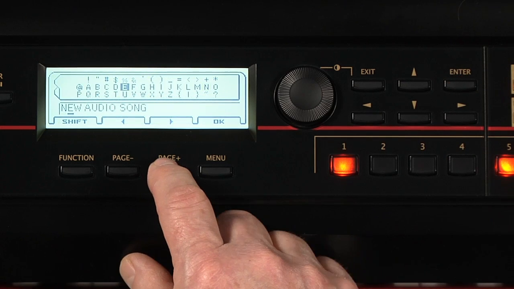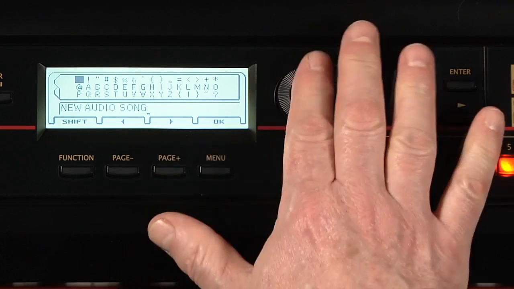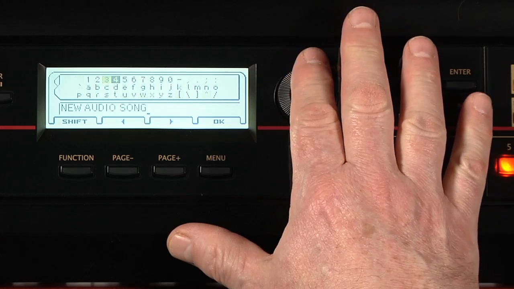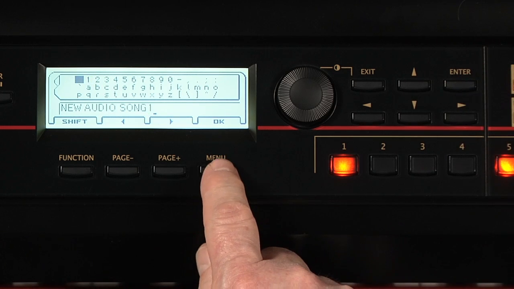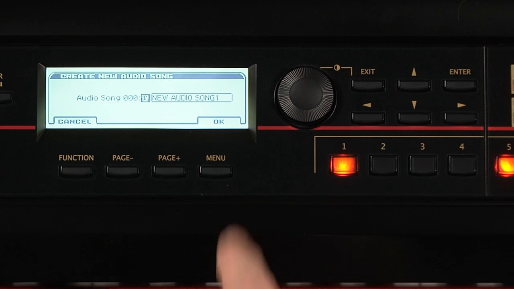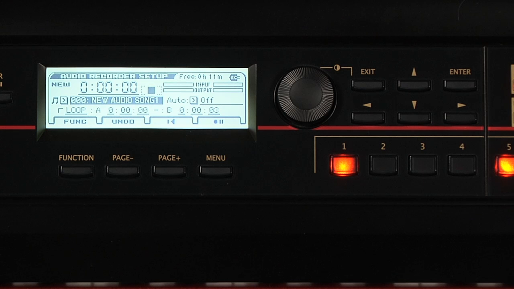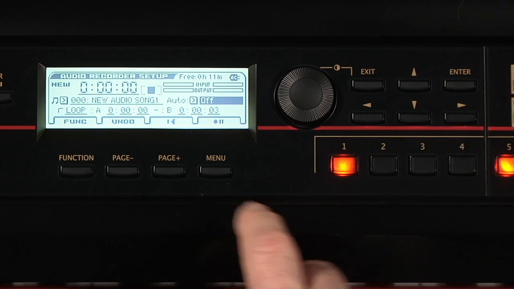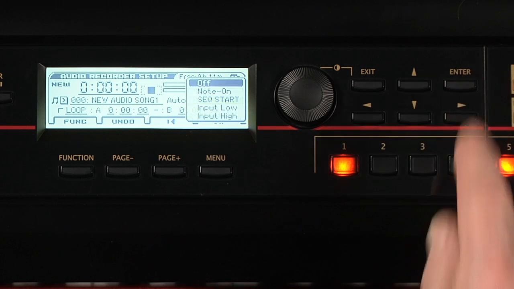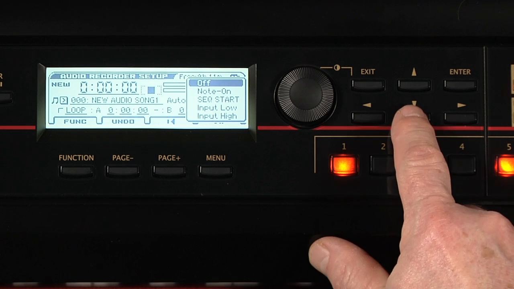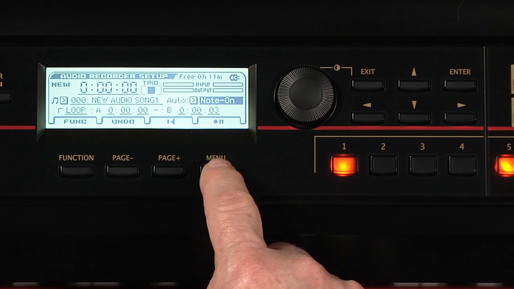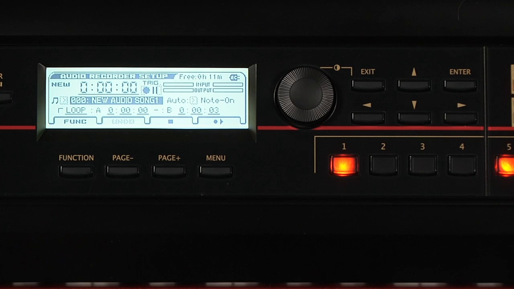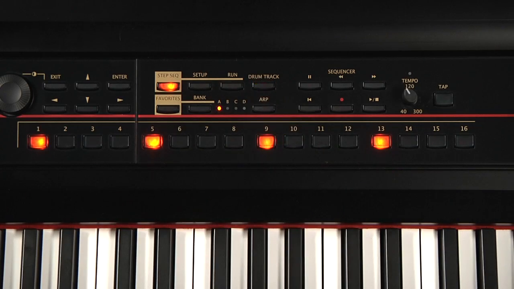Let's just add the number 1 at the end for now. Select OK, then OK again. Cursor to Auto. Here you can select how you want to start recording. Choose Note On, so it will start as soon as you play the keyboard. Press the Record Control button to enter Record Standby. It will start recording as soon as you start playing.